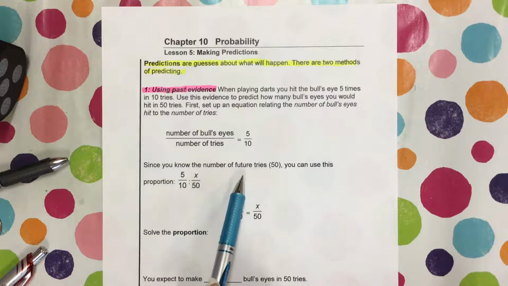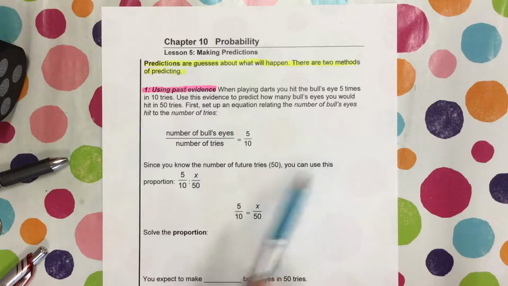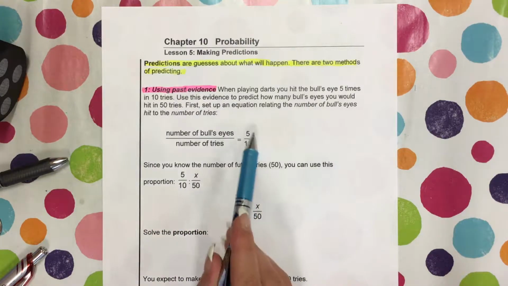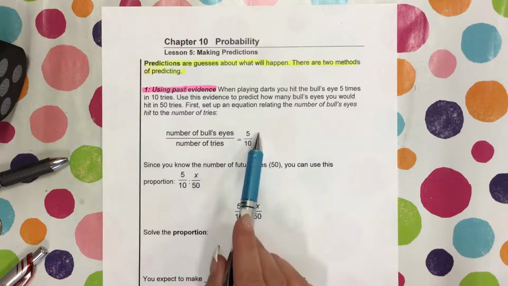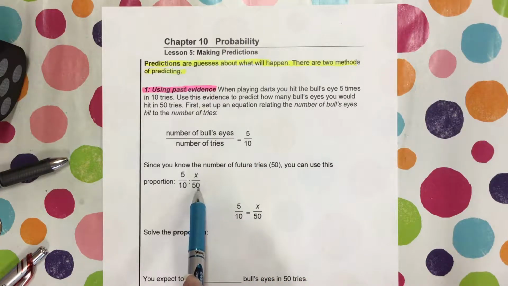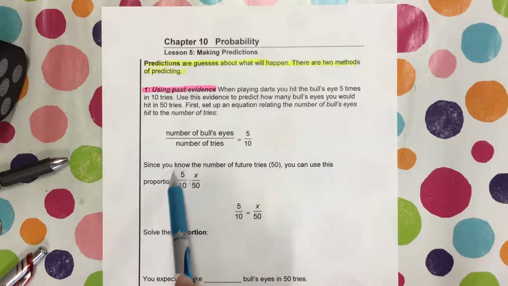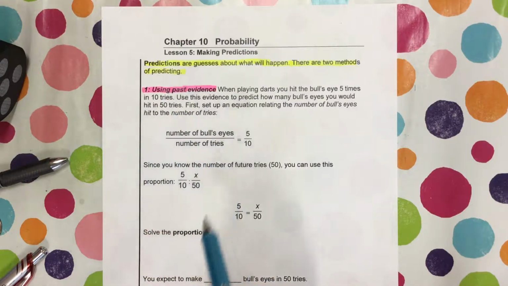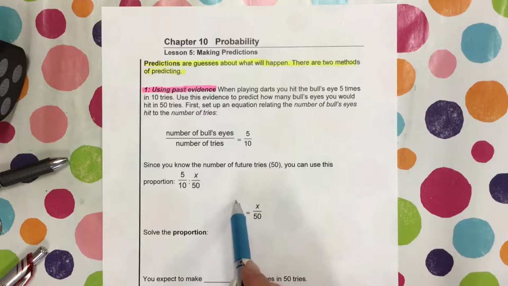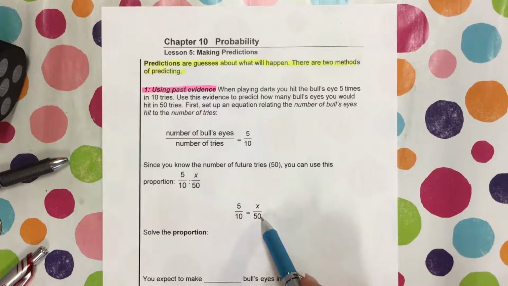Since you know the number of future tries is going to be 50, you can use this proportion. What we did is our past evidence, and then we're going to shoot 50 times, and we don't know how many bullseyes we're going to get, so that's going to be X. We set up a proportion, all based off of the past evidence of how we did, put an X where we don't know, and then solve for X. We just need to get X by itself.